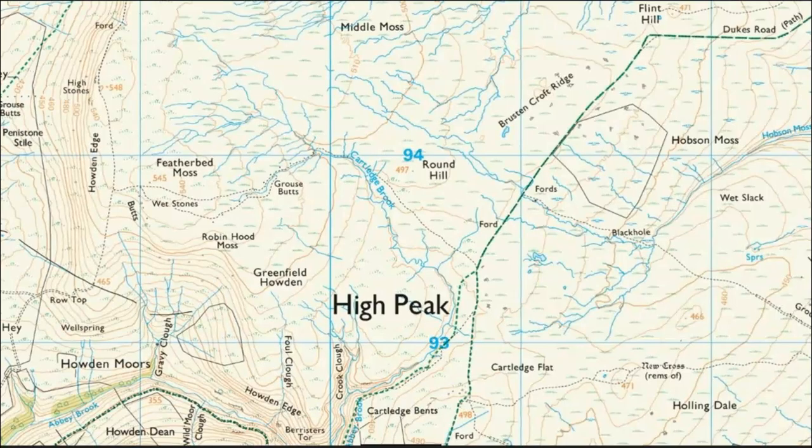So the map we're using is the Ordnance Survey 1 to 25,000. So let's see, can we see any ponds on here? We've got one there, one here, a little one there, a little one there, a little one there, and there's even another little one up there. Okay, so it's got to be one of those.